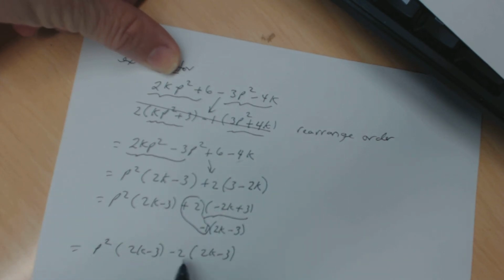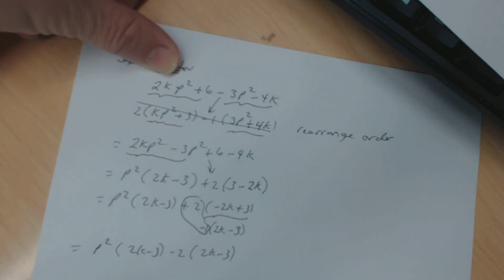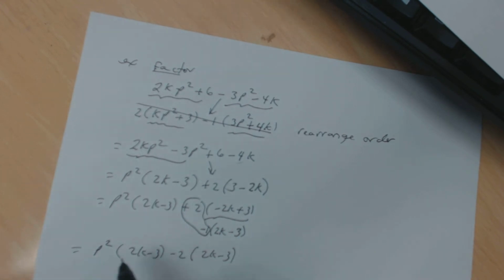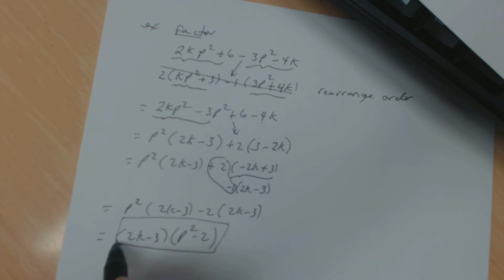A negative 2 times a positive 2k is a negative 4k, and a negative 2 times a negative 3 is a positive 6. Okay? All right. So then we can factor out a 2k minus 3, and I'm left with the factor p squared minus 2. All right, so that's the answer to that one.